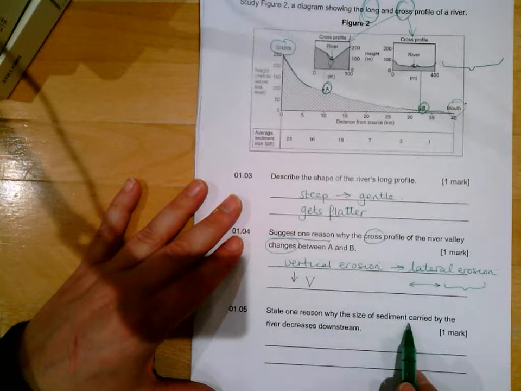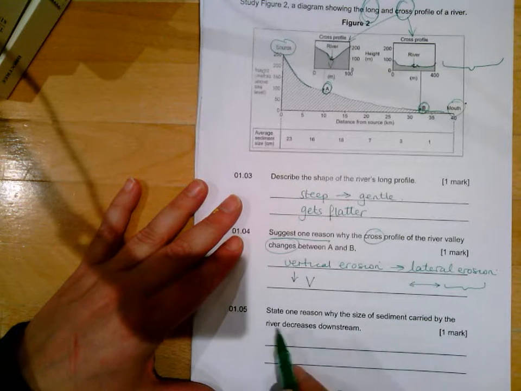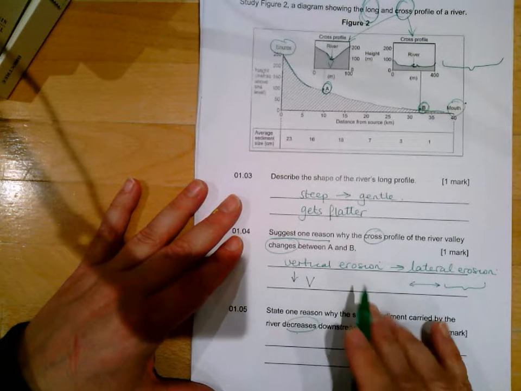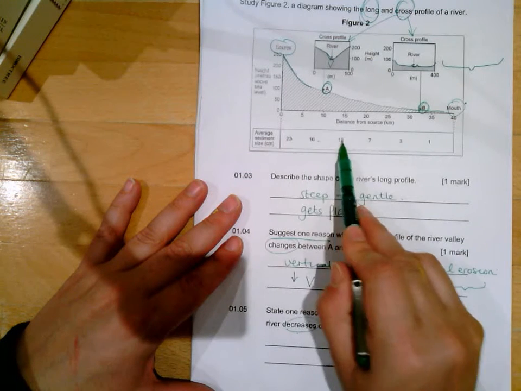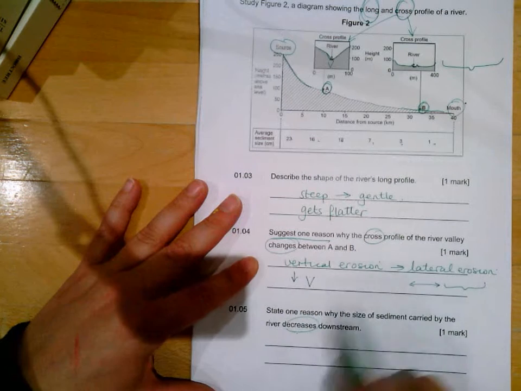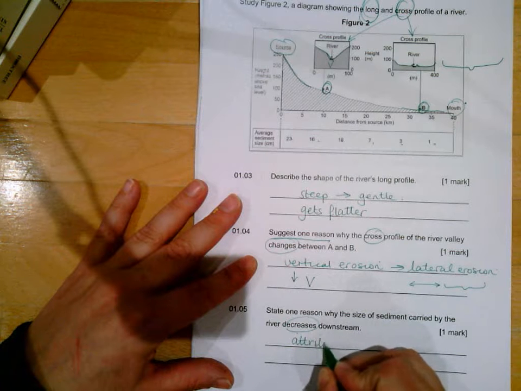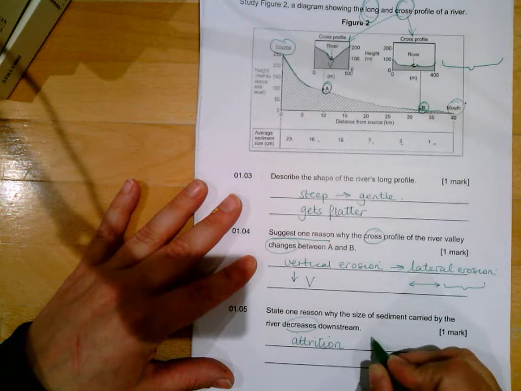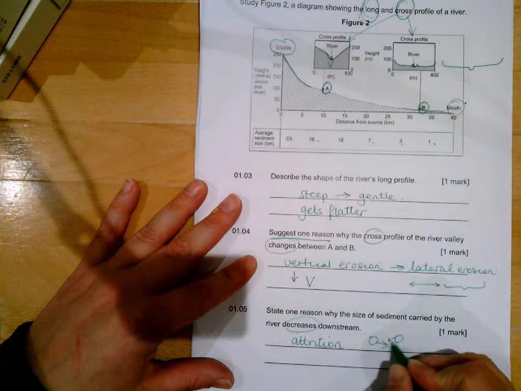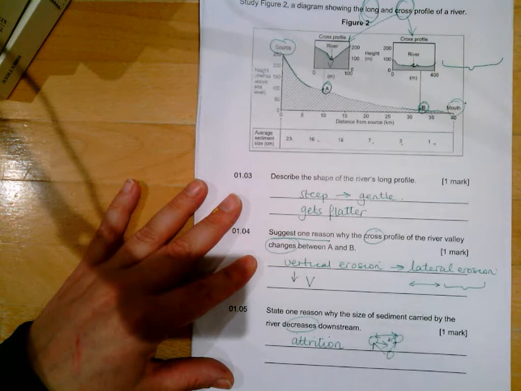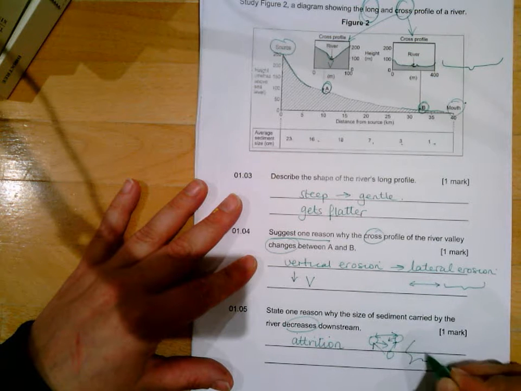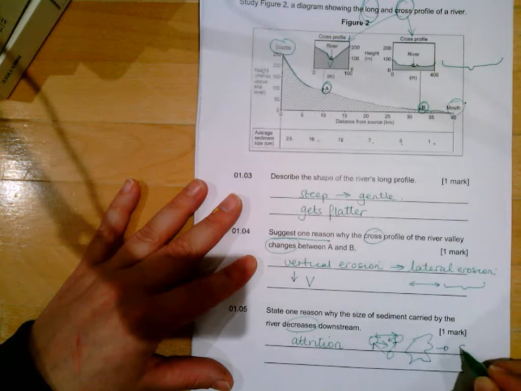So next question. One reason why the size of sediment carried by the river decreases downstream. So that's shown up here in the diagram. And there's one reason why it gets smaller, and that reason is because of attrition. And if you remember, that's about the pebbles banging into each other, the load banging into each other. And it goes from being large and angular to finally being small and smooth over time.